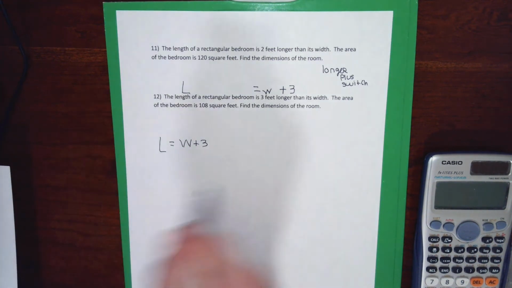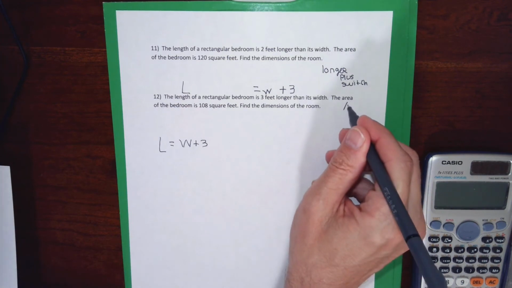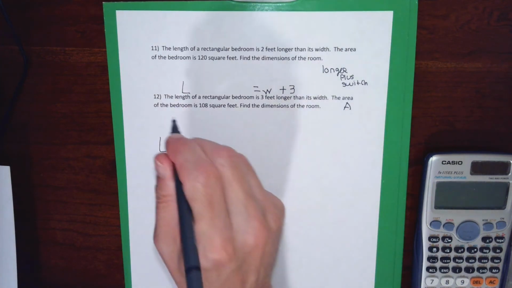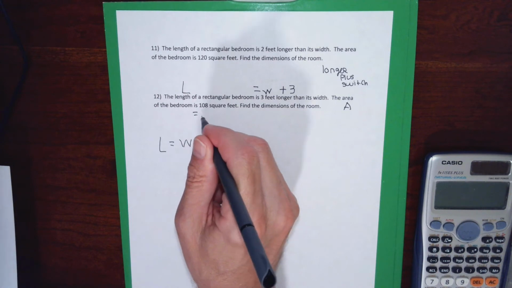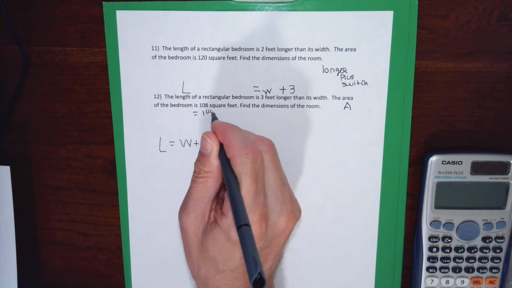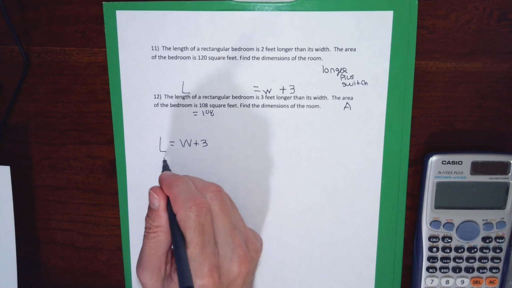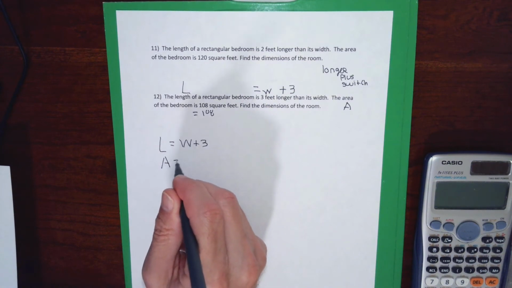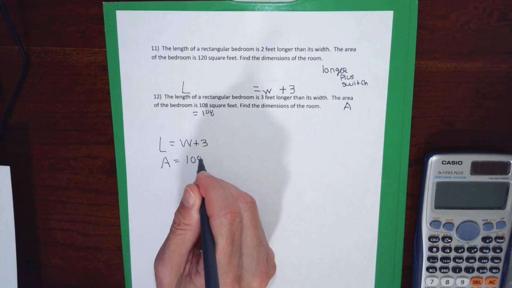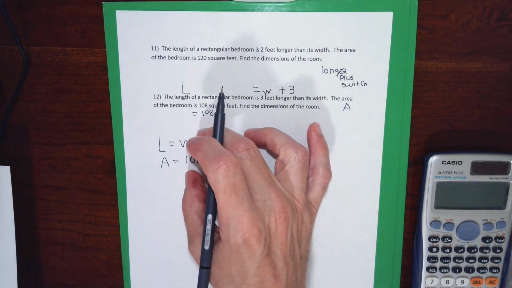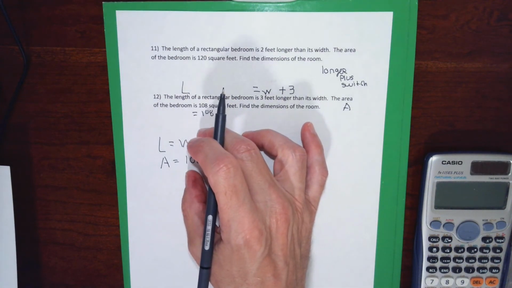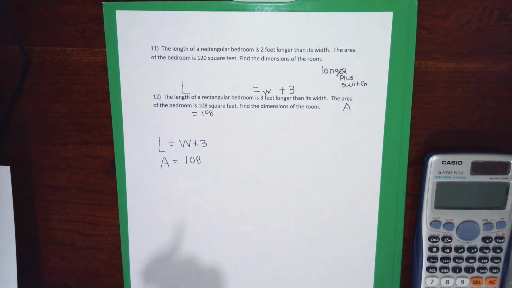And then the second sentence says the area A of the bedroom equals 108. Somehow I need to fuse these two equations together, but they're not fusible the way they're written because they don't have any duplicate variables.